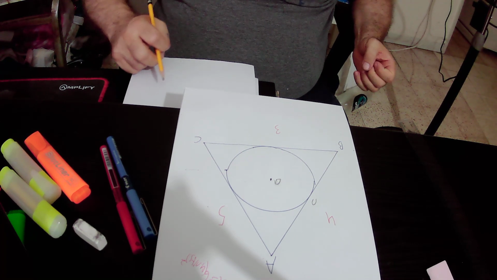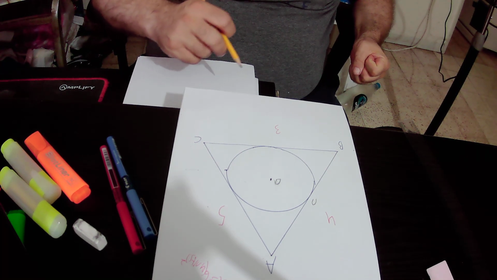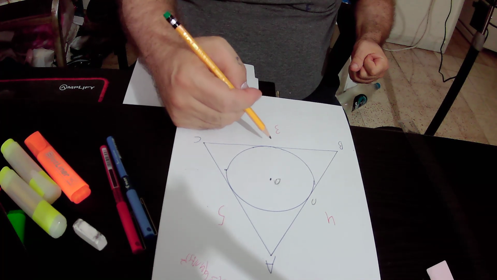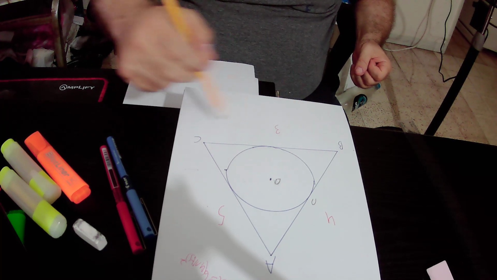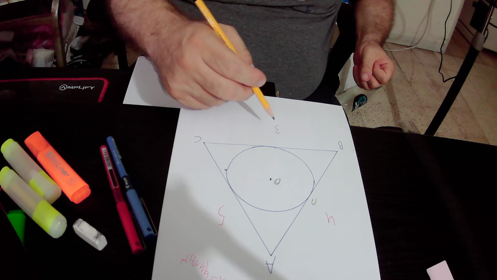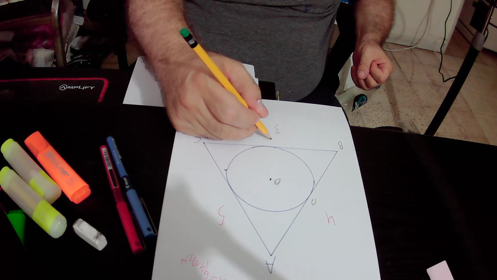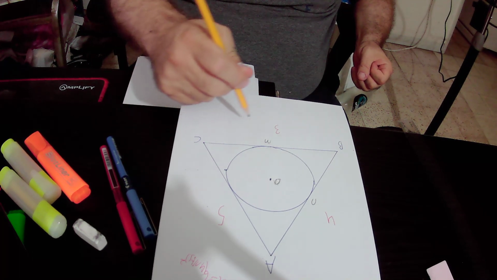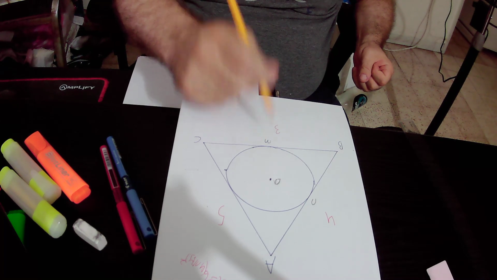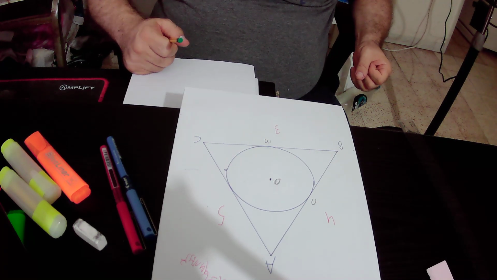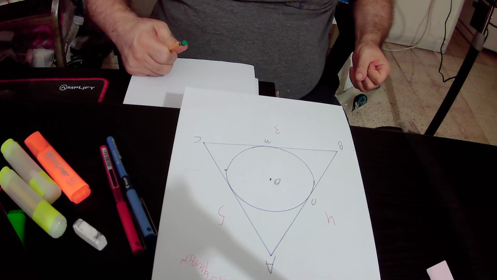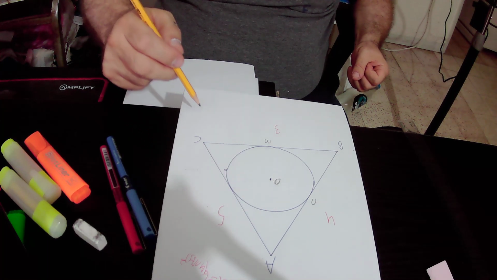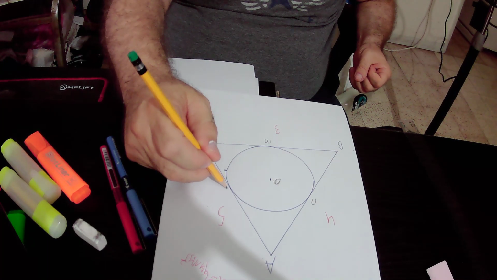In the same way, we will define the point of contact, or the touching point, between side BC of the triangle and the circle as M, or side BC of the triangle is tangent to the circle at point M. And let's define the touching point between side AC of the triangle and the circle as P.